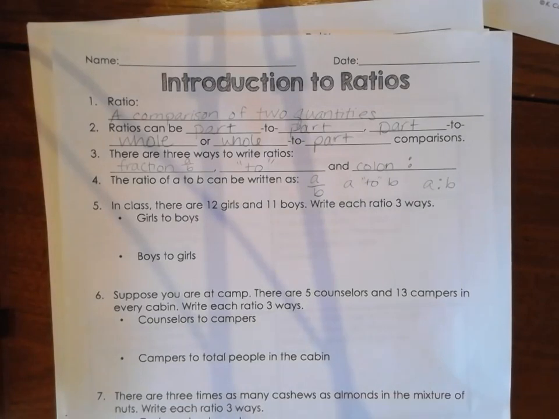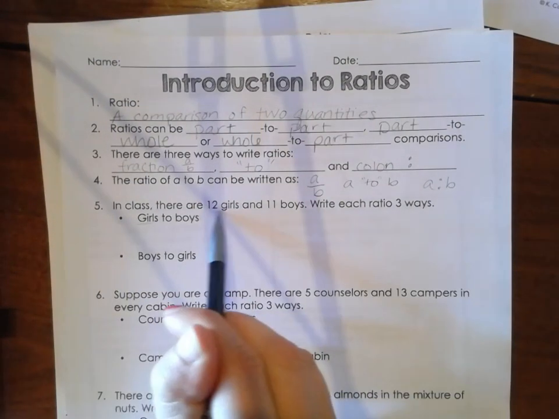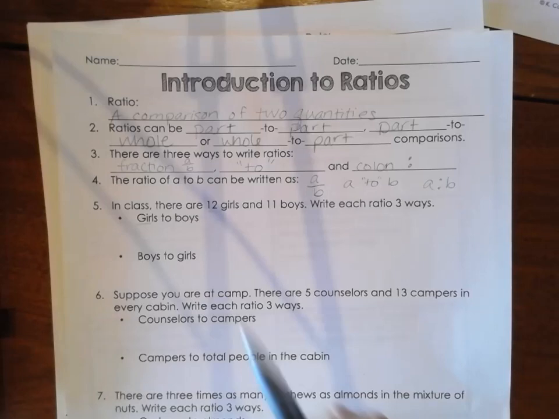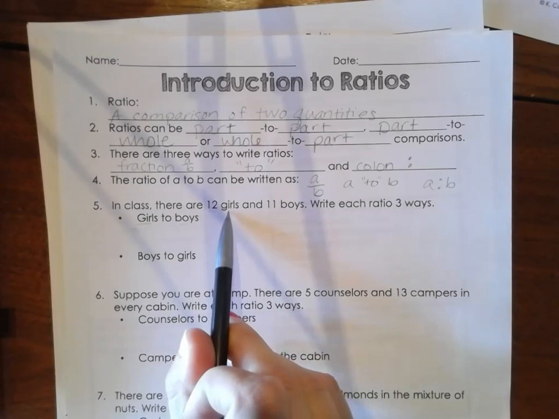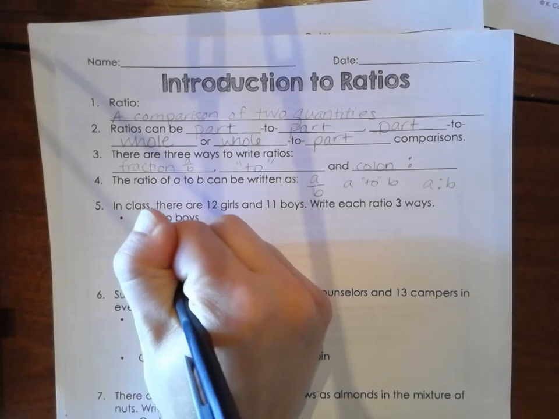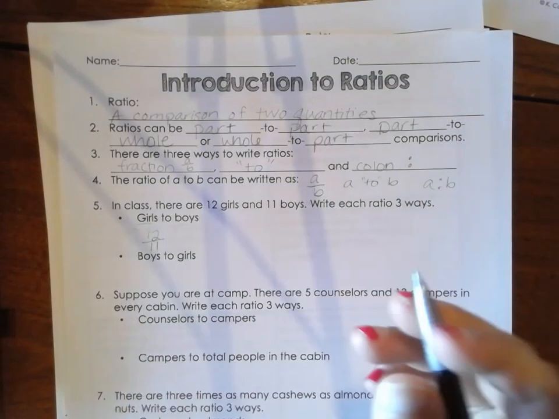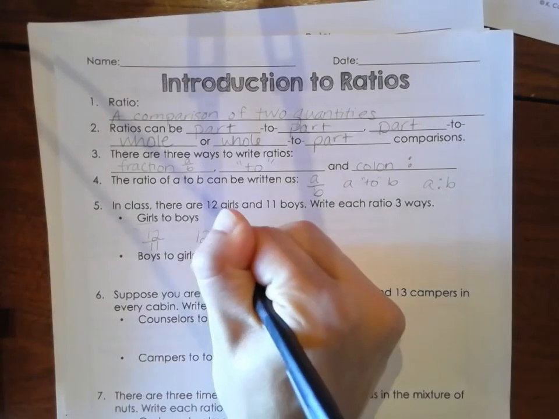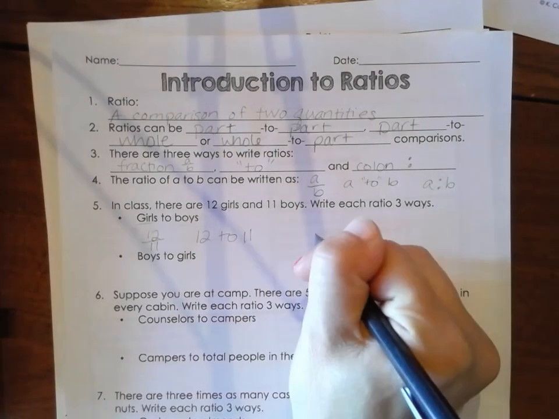So if I go to number 5, it says in class there are 12 girls and 11 boys. Write the ratio three ways. So girls to boys, it's very important that my number of girls comes first, because that's what it's asking me to do here. If it were boys to girls, I would have to write 11 to 12. But it's asking girls to boys, so I'm going to go 12 to 11. So that's 12 as a numerator and 11 as a denominator, 12 to 11 with the word to, and then using a colon, 12 colon 11.